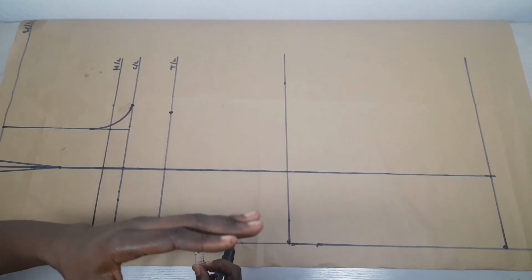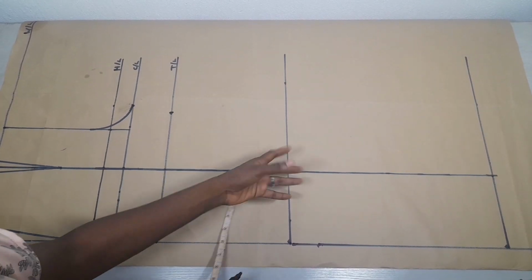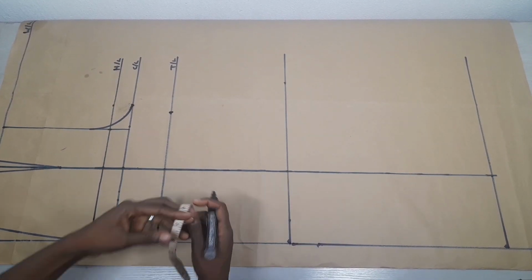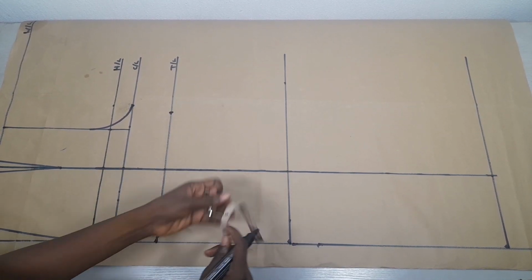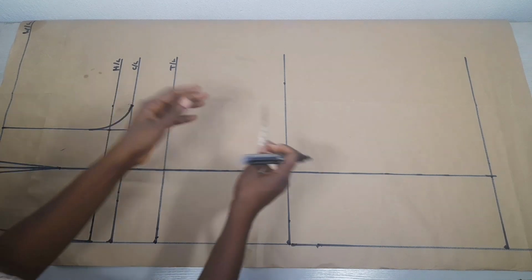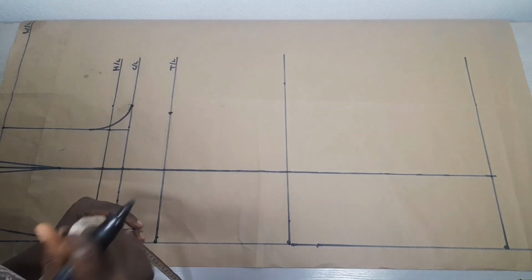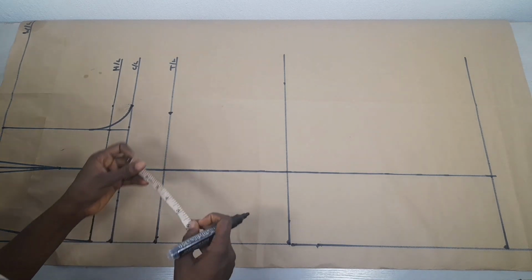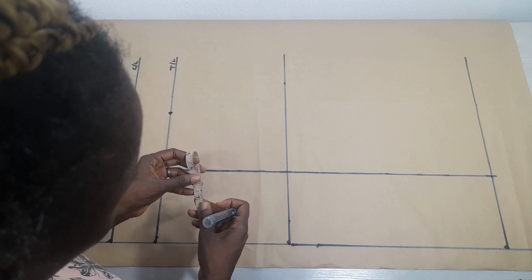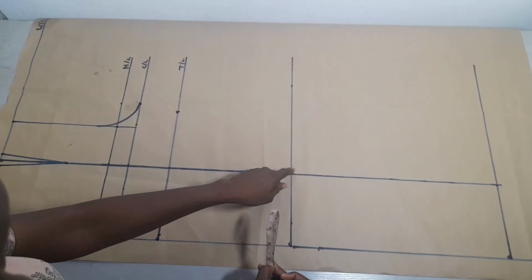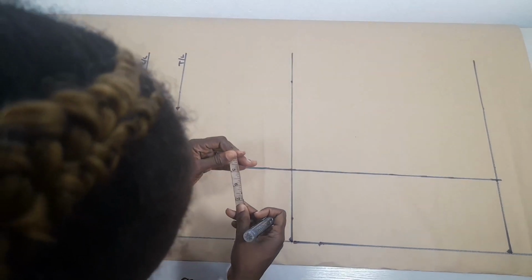So like that. For my knee measurement also, my round knee measurement divided by 2. What I get divided by 2, I'll also divide that by 2, and I'll place the midpoint here. My round knee measurement is 14.5 divided by 2, that's 7.25. So for 7.25, I'll get the midpoint, which is what I'll be placing in this midline.